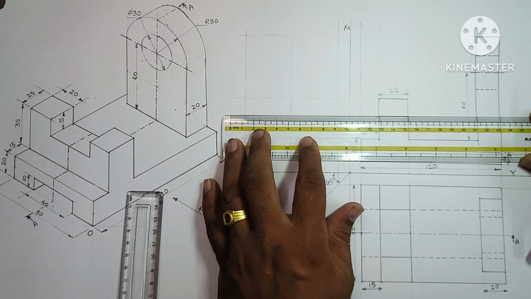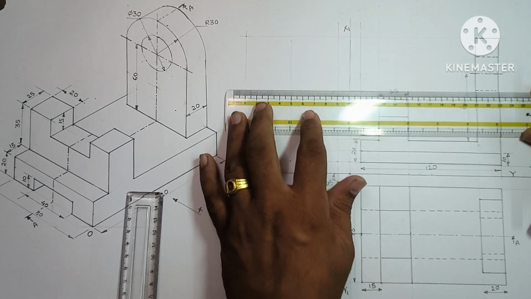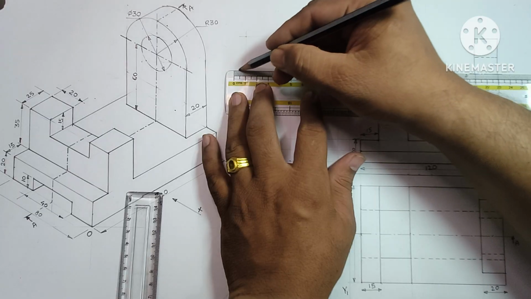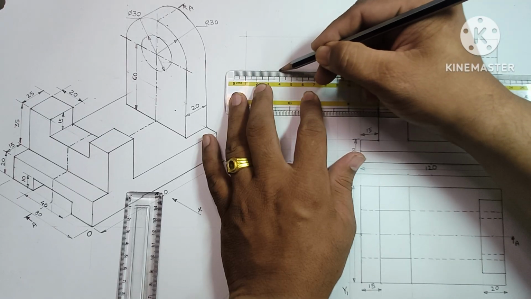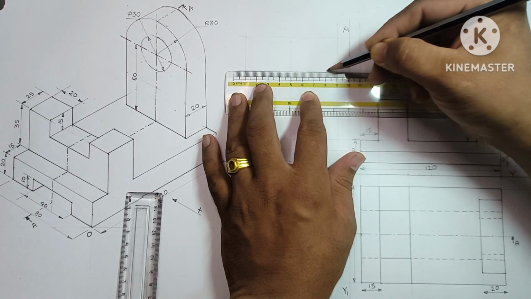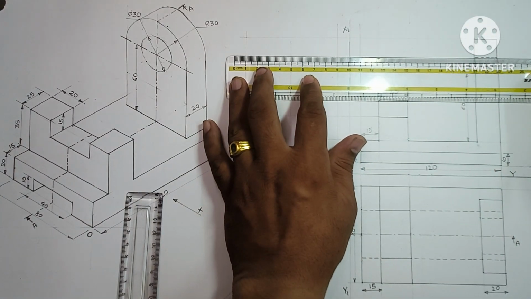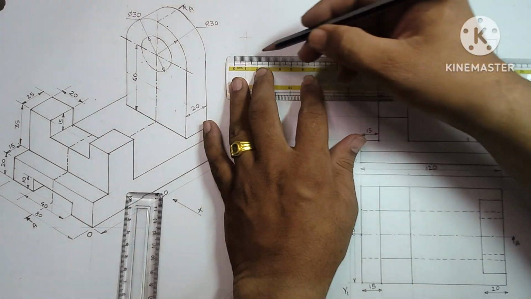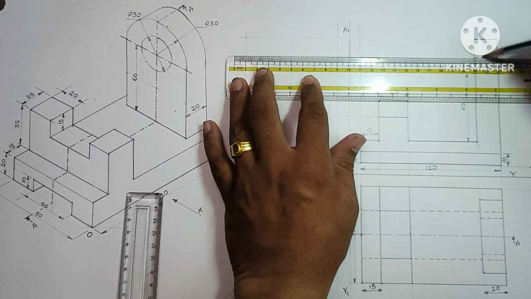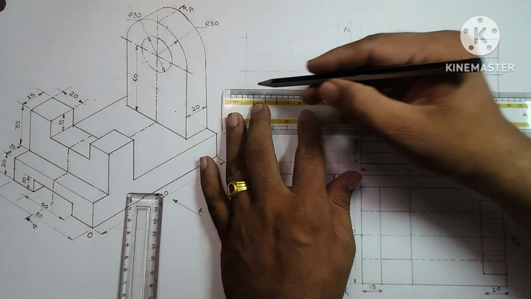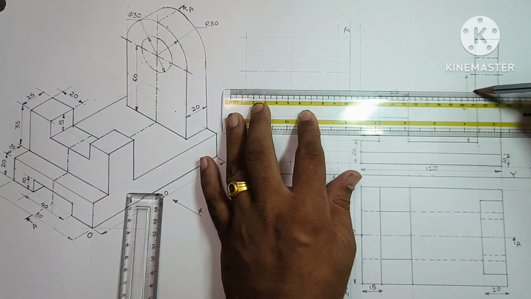This is the center line. Then again, this is the projection. And this one is the projection for the circle.